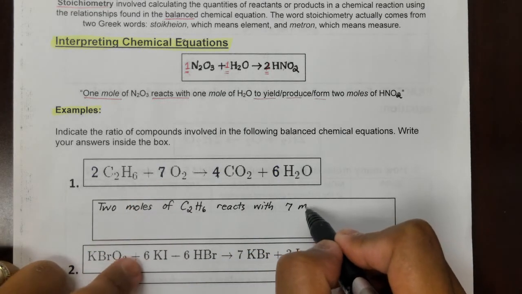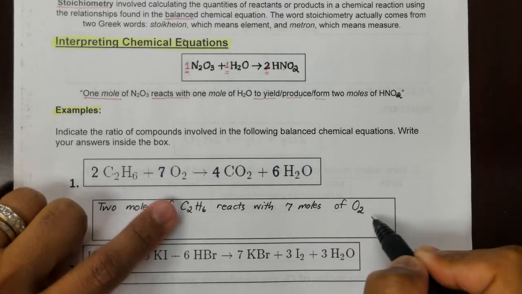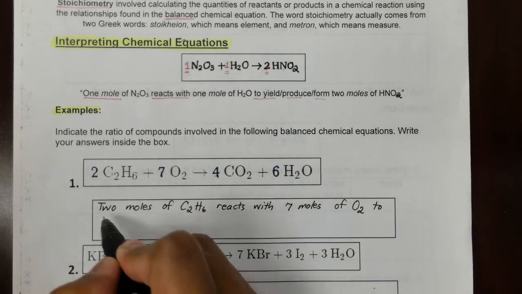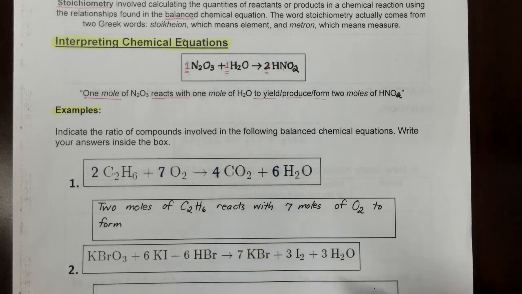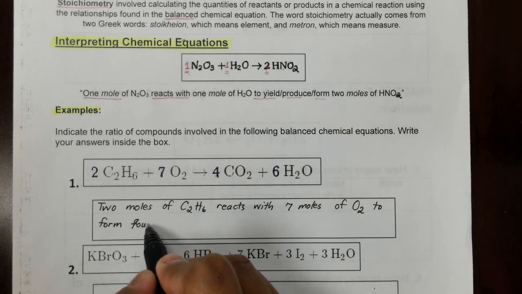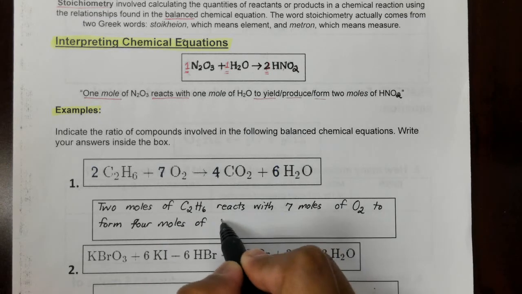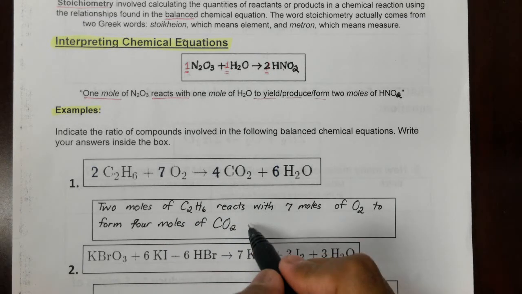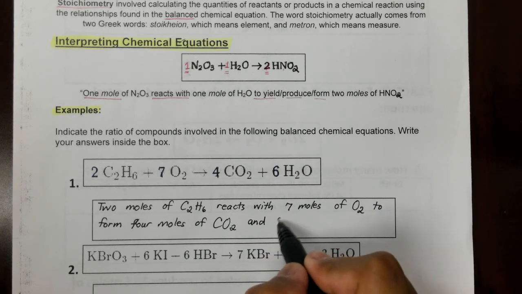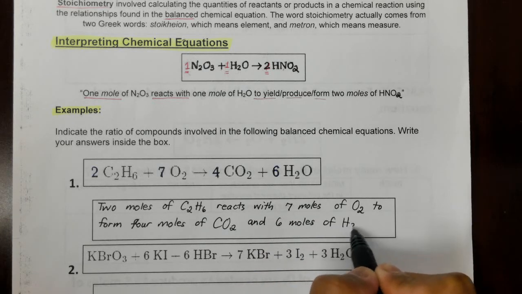So 7 moles of O2, and then the arrow means to form, to yield, or to produce. 4 is the first product, 4 moles of CO2, and then plus means and, 6 moles of H2O.